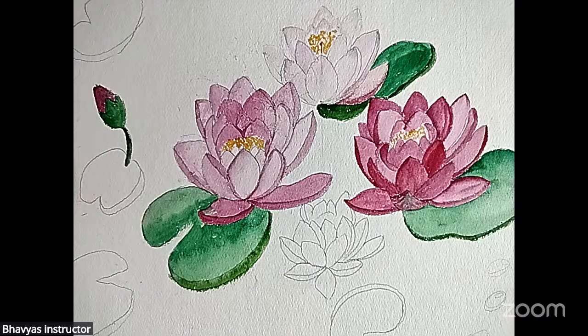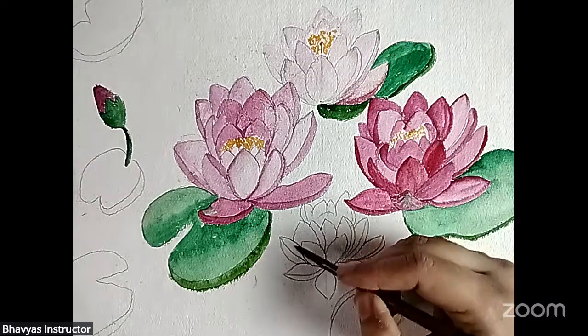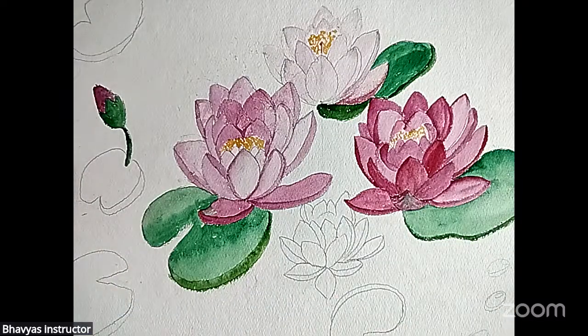That means mix in white color. Three parts of white mixed with one part of pink, you will get light pink color. Three parts of white with one part of dark pink.